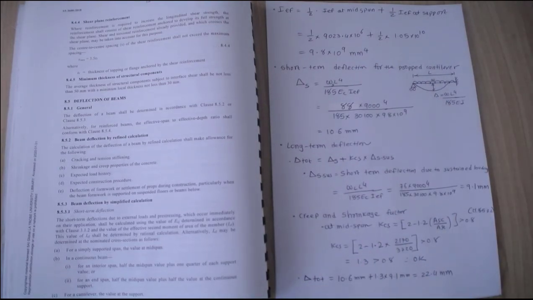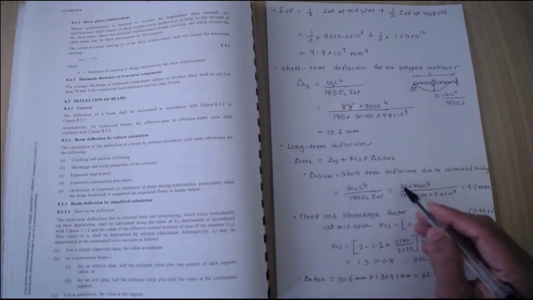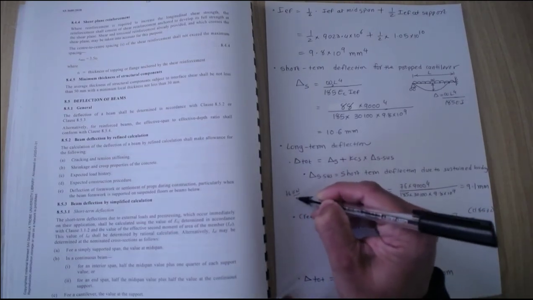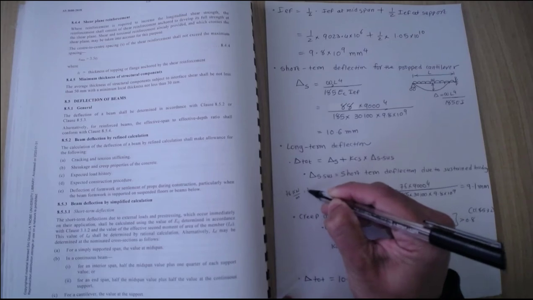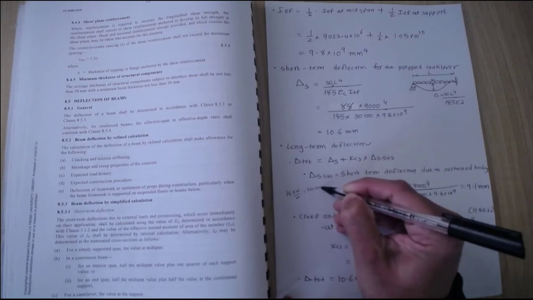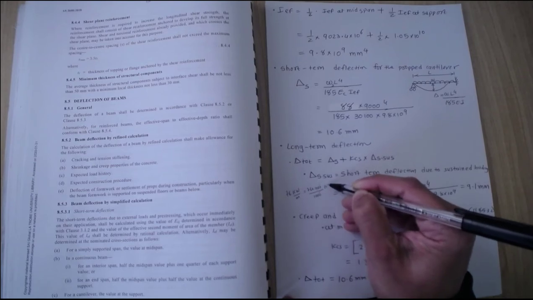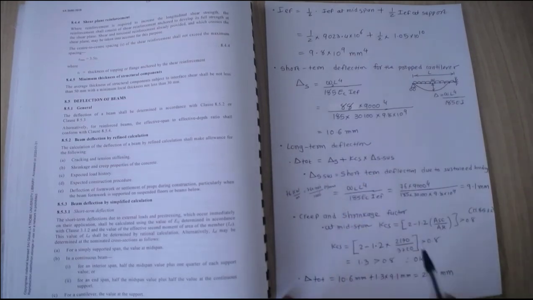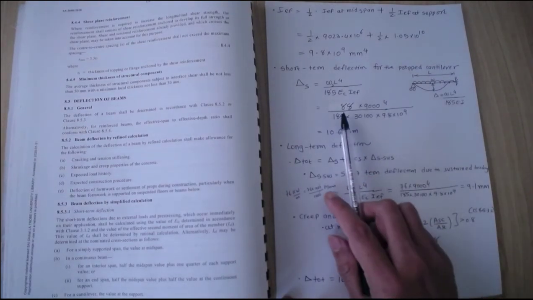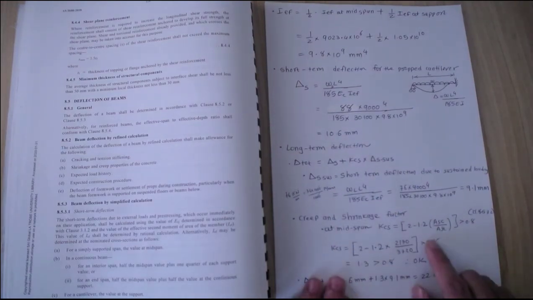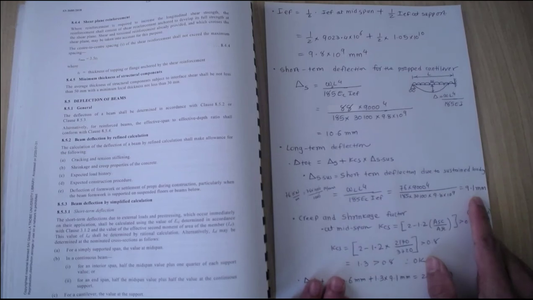Now you may wonder that we are working in millimeters, how come we are putting 76? 76 kilonewton per meter is 76,000 newtons per meter, over 1000 converts into newton per millimeter. Therefore we are using 76, and here this 88 is newton per millimeter, so we use this notation, which gives 9.1 millimeters.